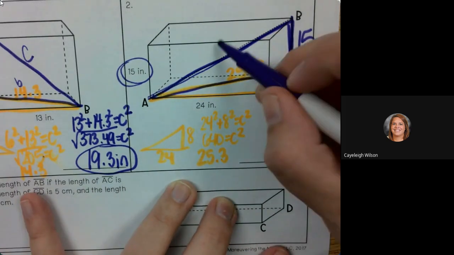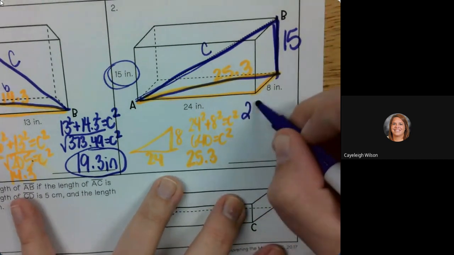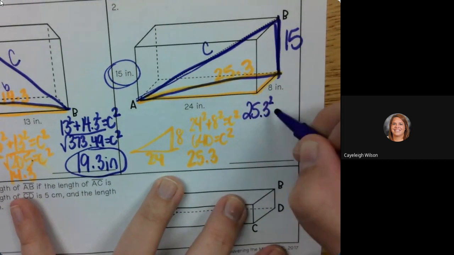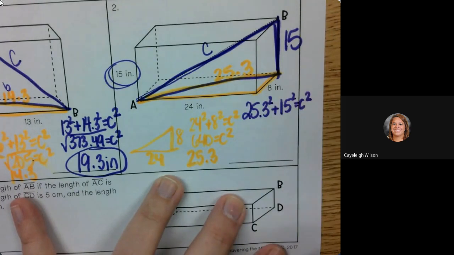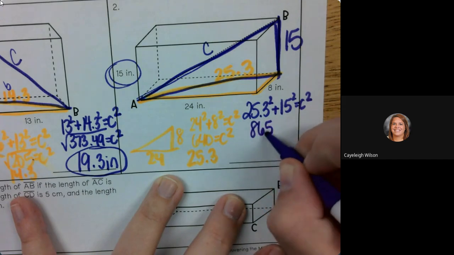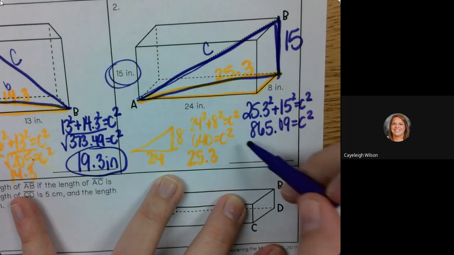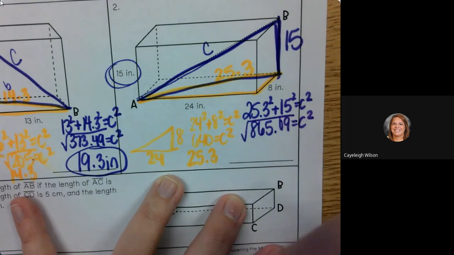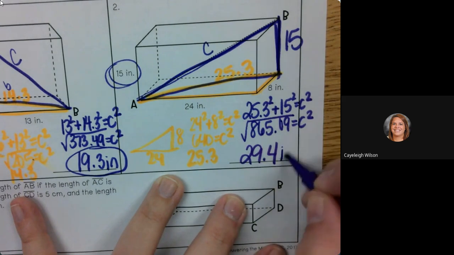And then I'll find the hypotenuse of this purple one. So the 25.3 squared plus the 15 squared should equal that C squared. So 25.3 squared plus the 15 squared is 865.09. And then I'll square root that and round it to 1 decimal. So 29.4, and this was inches as well.